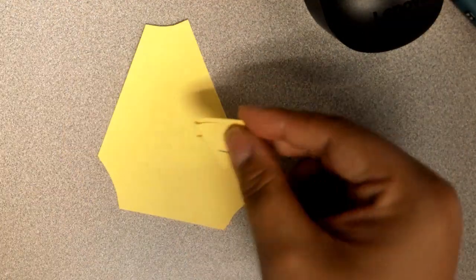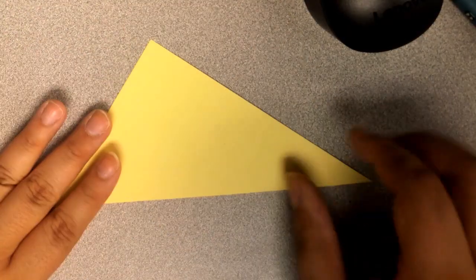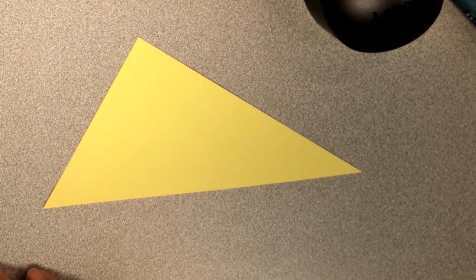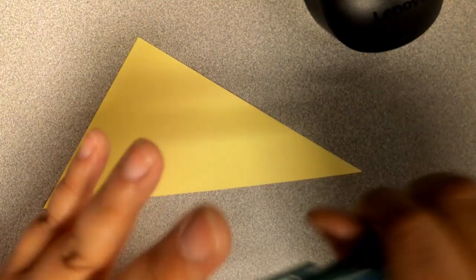Why a triangle adds up to 180. So that was my first triangle. I have another one. Do you agree this is a completely different triangle than what I just showed you? Again, I could do the same thing. 1, 2, 3. And I can cut out the angles.